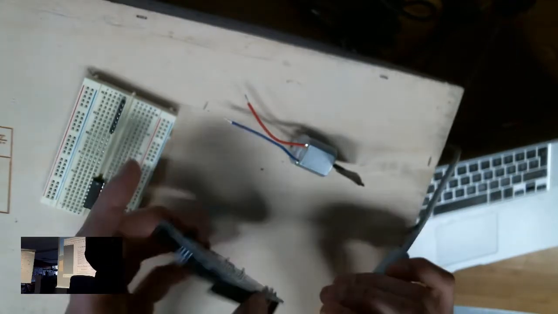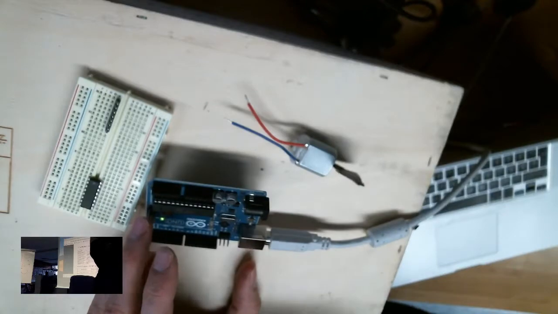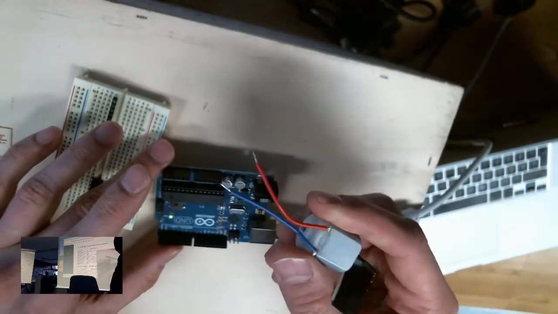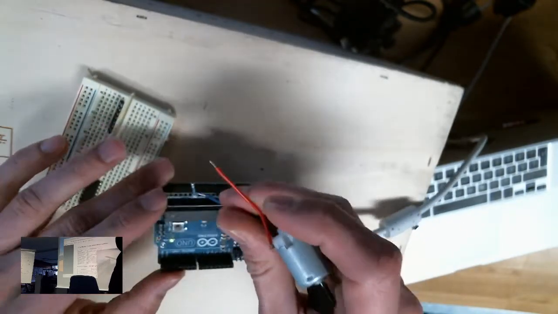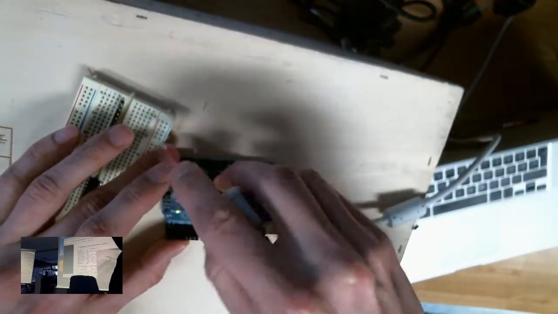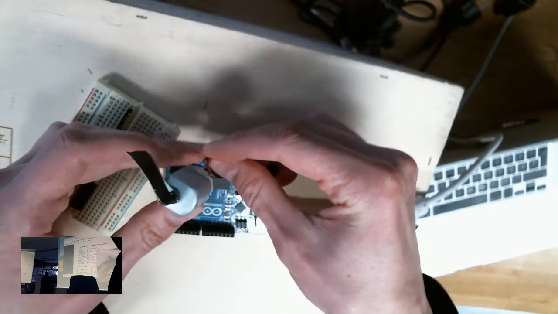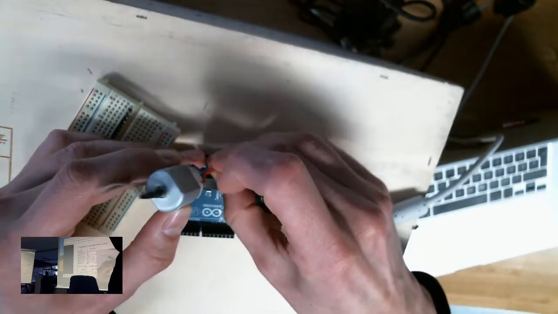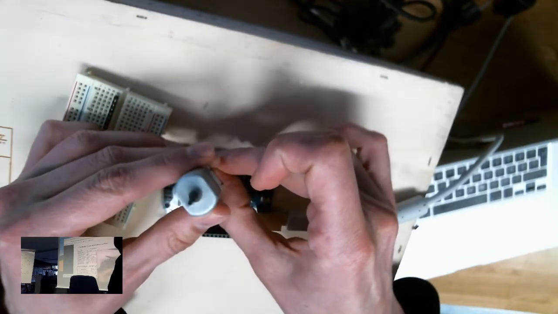The simplest way we can do something is to just connect the blue wire to the ground pin of Arduino here, and the red wire to +5 volts. And as you see, it starts spinning, just like that.